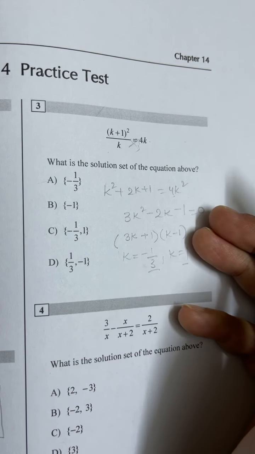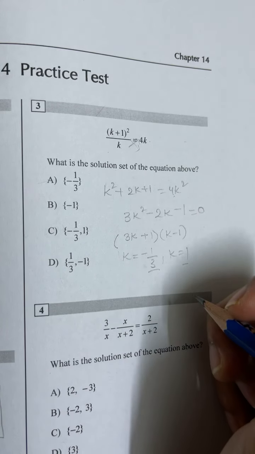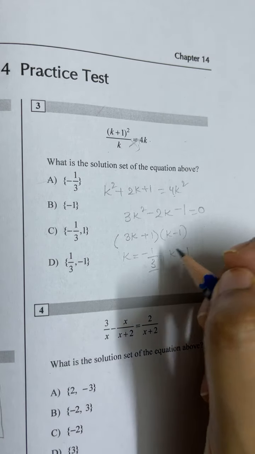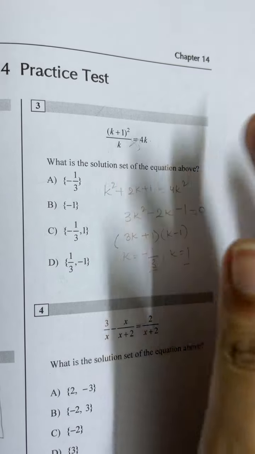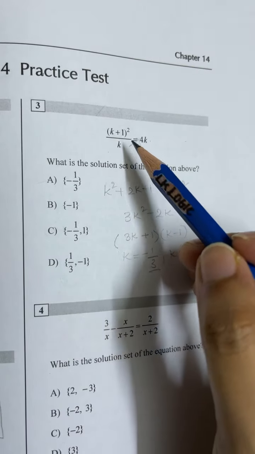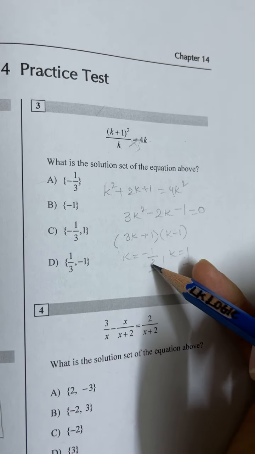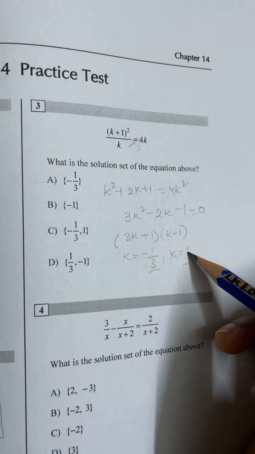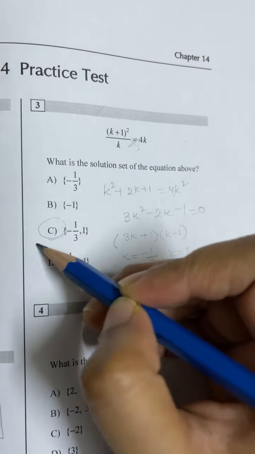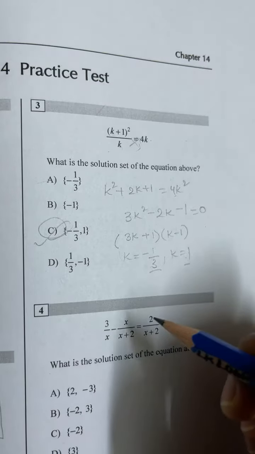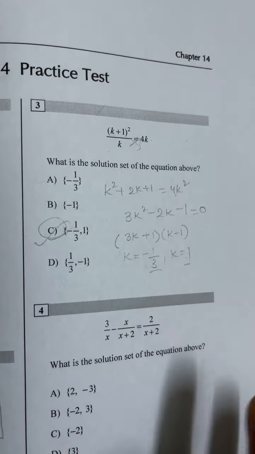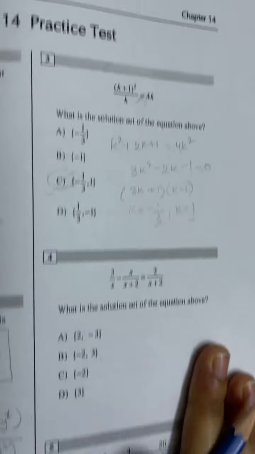But hold on, here what do we have to check? Whether none of the solutions make the denominator 0. Your denominator should not become 0 after substituting your solutions. So if you put in minus 1 by 3, your denominator is not 0. If you put in 1 as well, your denominator does not become 0. So your answer is C. That means they both are the solutions to this equation. Alright, let's move on to question number 4.